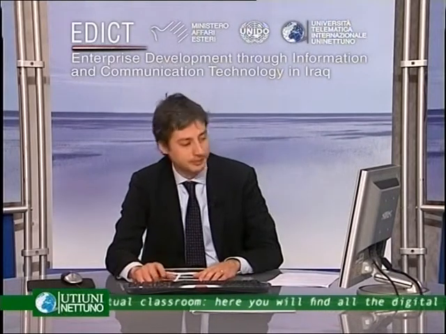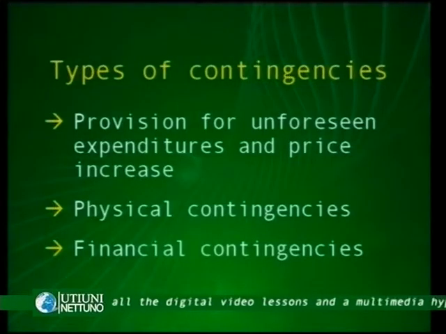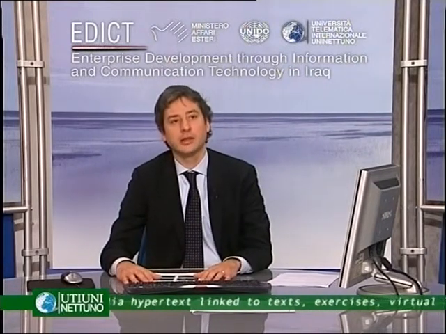The other type of contingency is financial contingency. Financial contingencies are related not to the technical characteristics of the product or the services or of the production process, but are related to the prices of the raw materials, components, and production processes. So what can happen here is that some prices of the fixed assets that we need for the project could increase for unforeseen reasons.